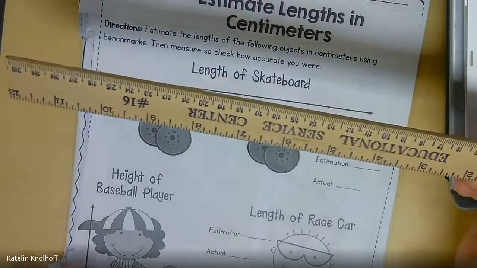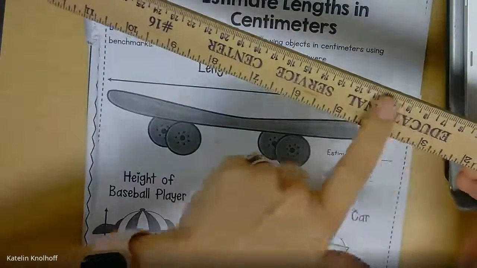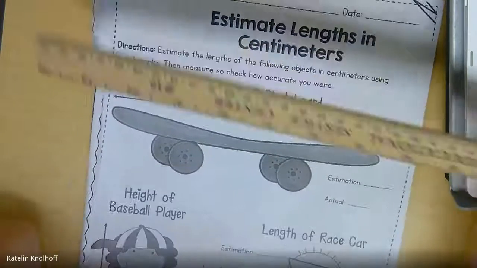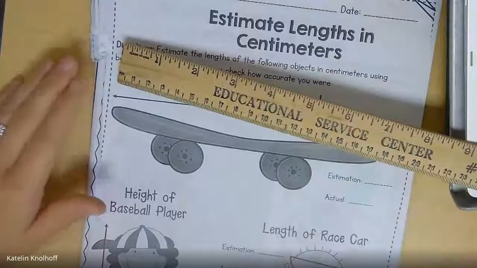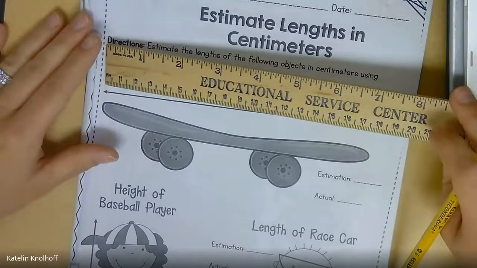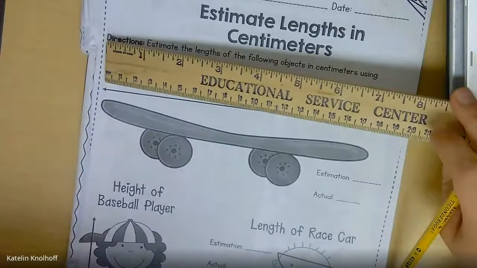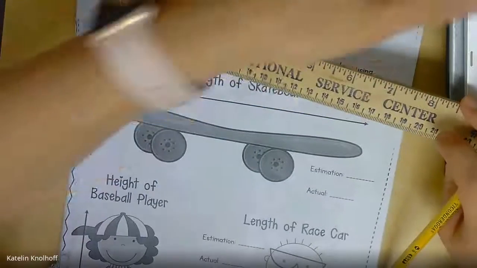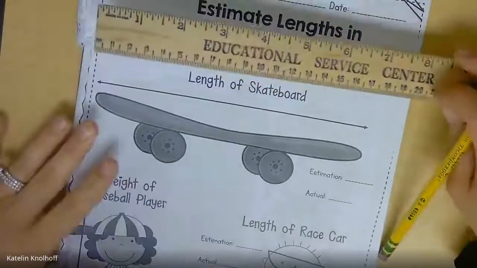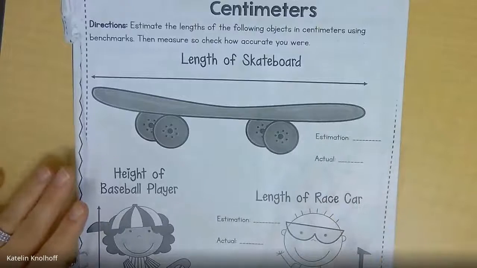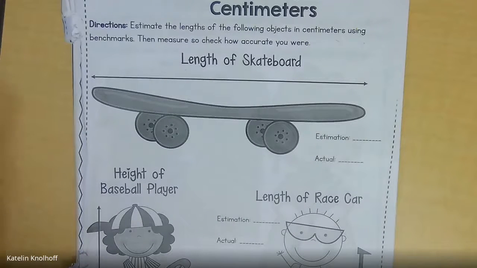Okay, so when I flip my ruler over, my numbers are upside down for centimeters. So that means that I'm going to have to measure on top of my lines so that I can see them. Some of you might have your numbers the other way, and it makes it easier. Whatever works for you so that your numbers are upright so that you can see them. Okay, so first we're going to do just what we did in inches. We're going to estimate the length of each one of these objects. Estimating is making a guess.